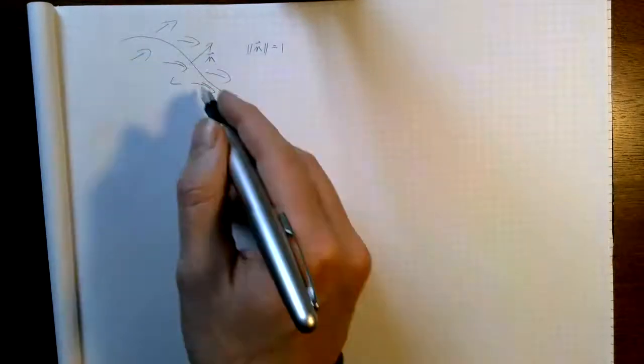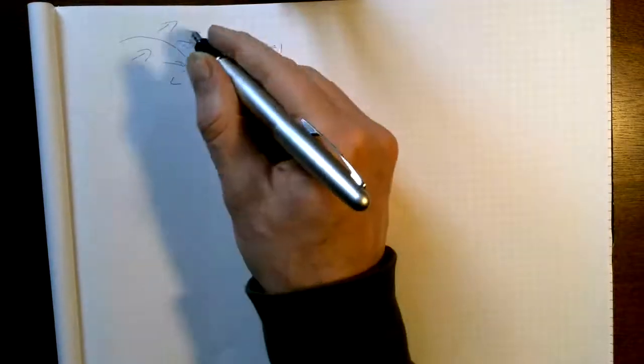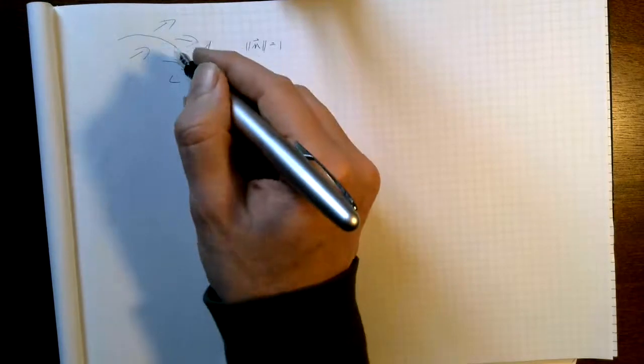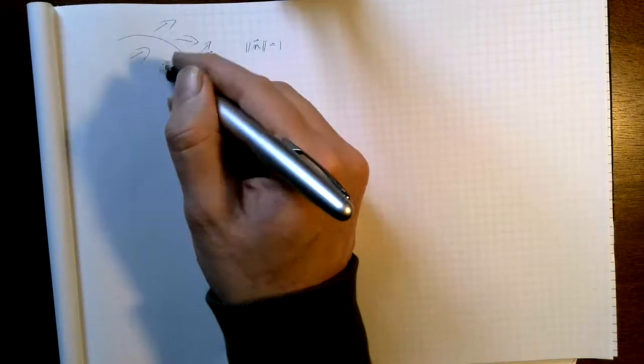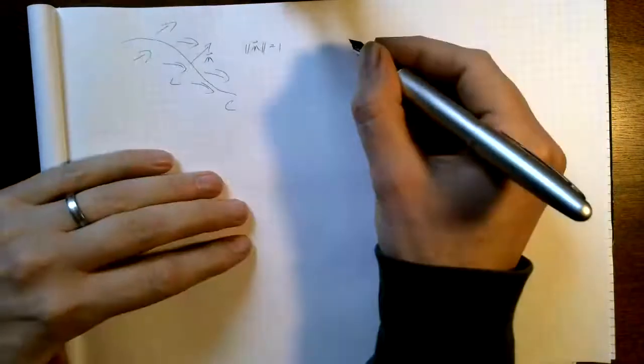If the water is flowing along the line, no water is going across the line. If the water is going directly across, then there's a lot of water, right? If the water is going the other direction across, then we should get a negative quantity. So this is the so-called flux integral.